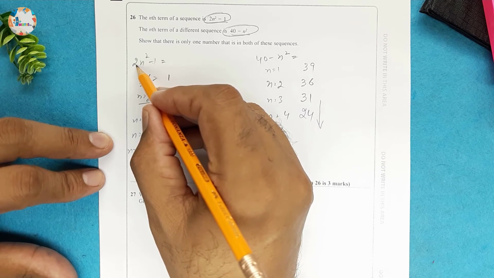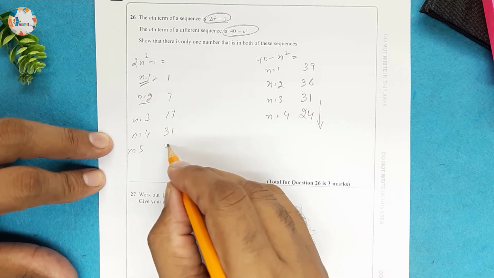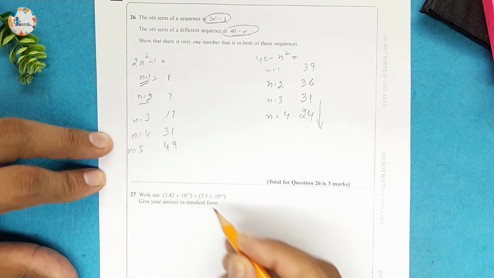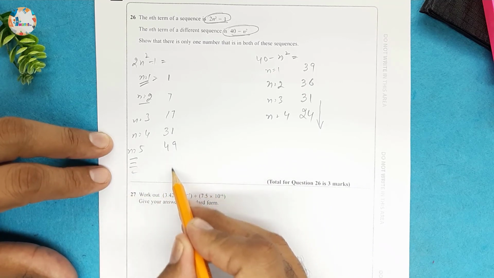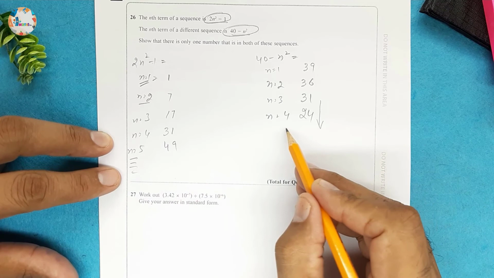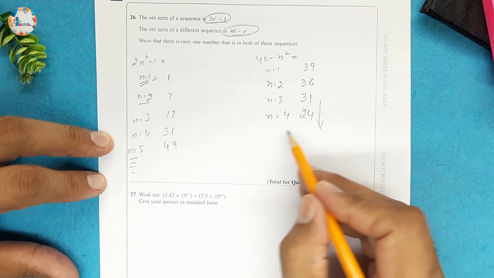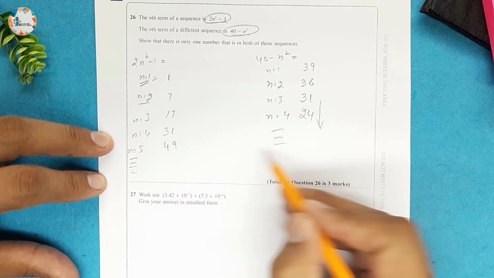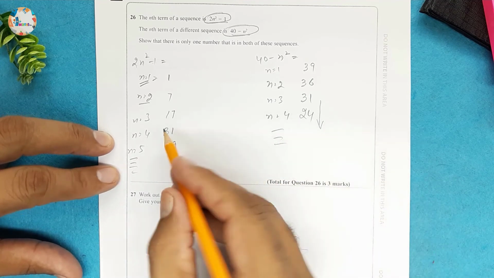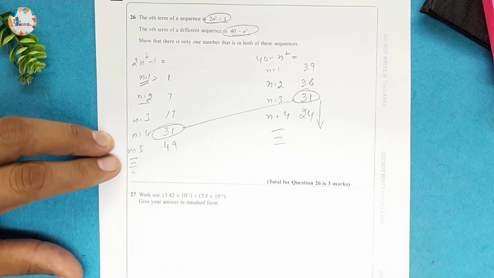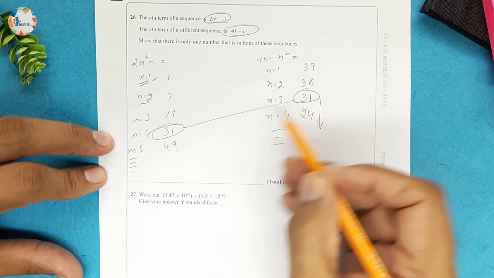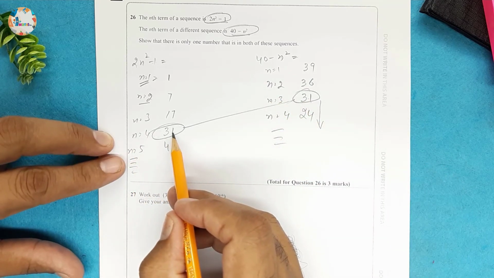And this one, if we take n is equal to 5, this will be 5 5s are 25. 25 into 2 will be 50. 50 minus 1, so it will be 49. So this is how this one's next terms will be having bigger terms, and in this case they will be having lesser terms. So no need to check for the next terms. We can check this and this, they are the same. So for n is equal to 3, 31. For n is equal to 4, it is 31.